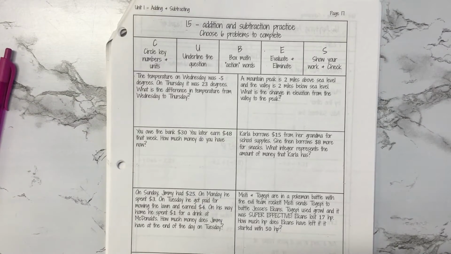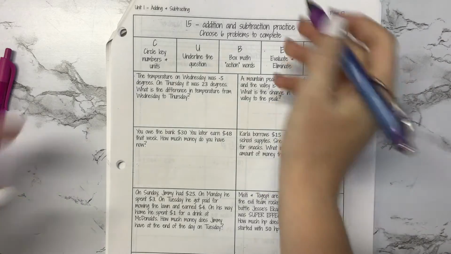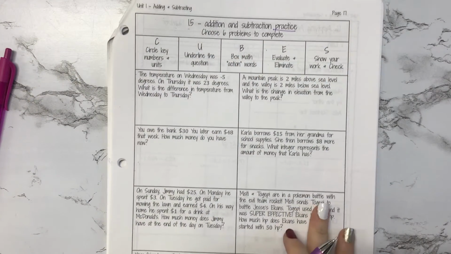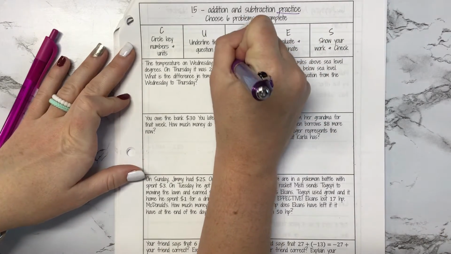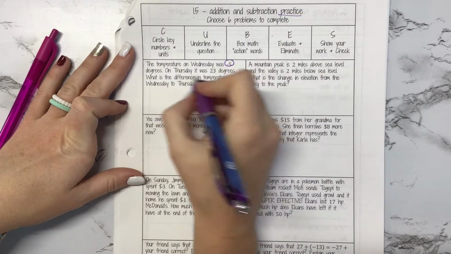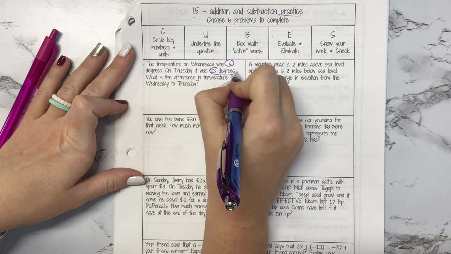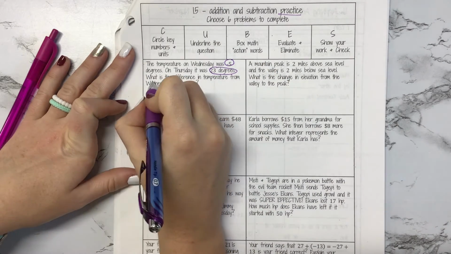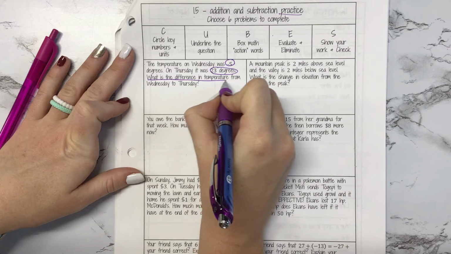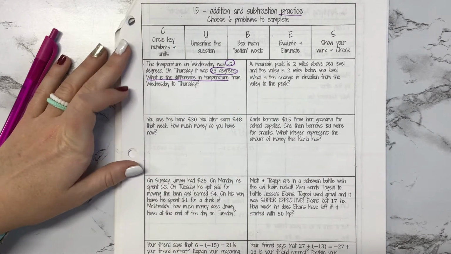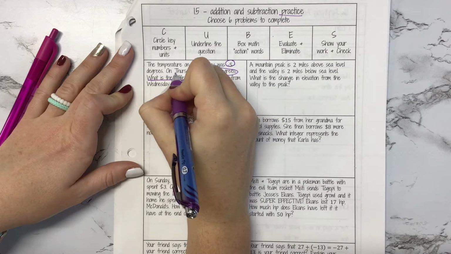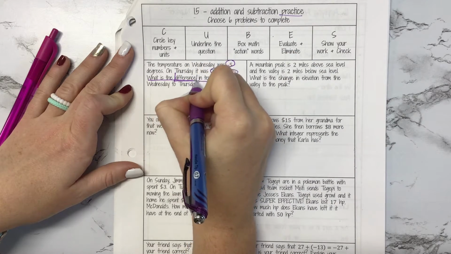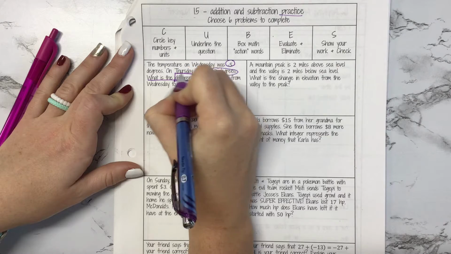All right. So doing these on your own, I'm going to explain the practice to you. Okay? So the temperature on Wednesday was -5 degrees. On Thursday, it was 23 degrees. Our question is, what is the difference in temperature? Okay, so our math action word is difference. Difference means that you're going to subtract.